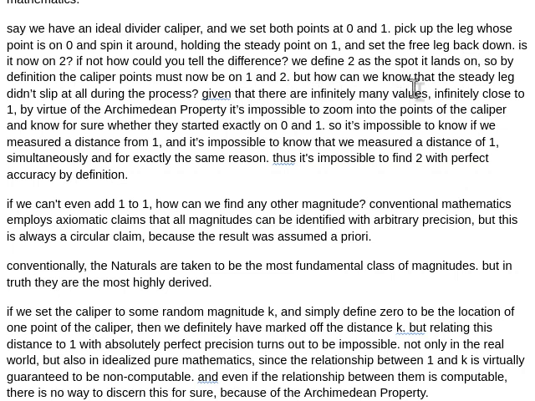We define 2 as the spot that it lands on, so by definition the caliper points must now be on 1 and 2. But how can we know that the steady leg didn't slip at all during the process? Given that there are infinitely many values infinitely close to 1, simply by virtue of the Archimedean property, let alone the other previous concerns, right? So even just working with the reals, it's impossible to zoom into the points of the caliper and know for sure whether they started exactly on 0 and 1.